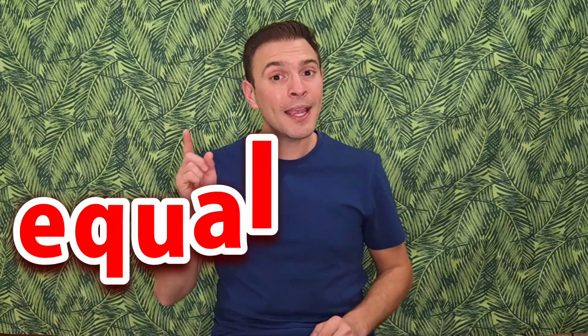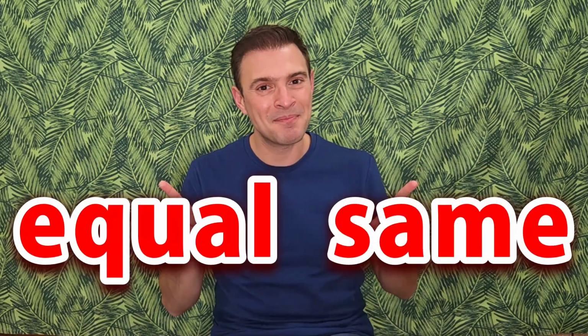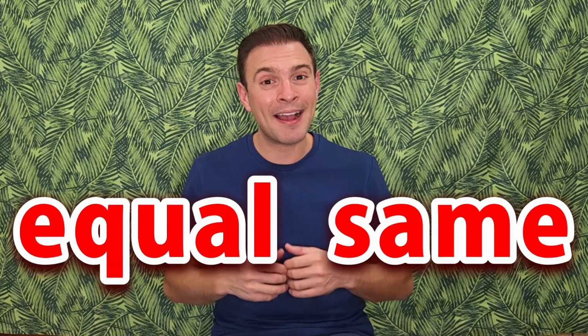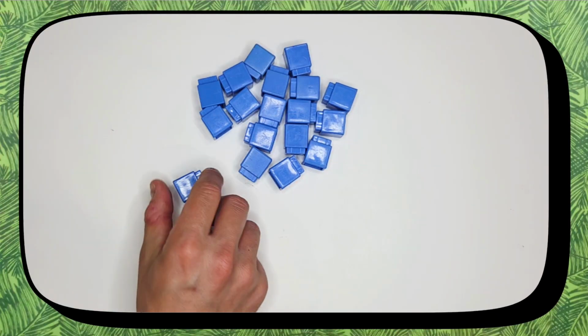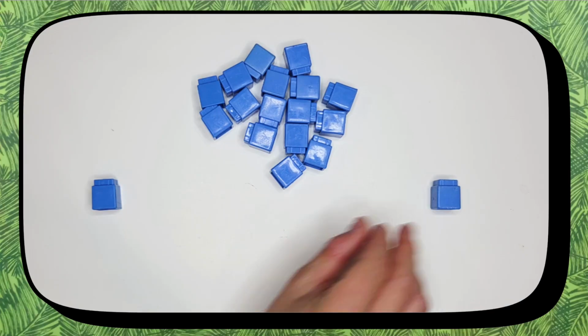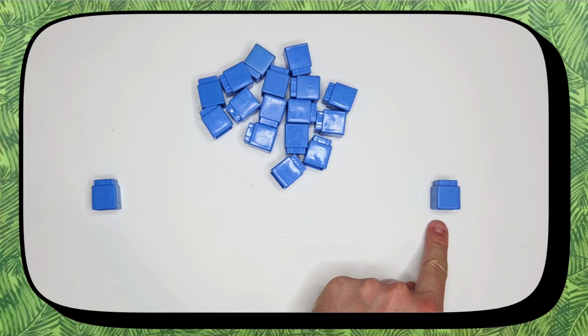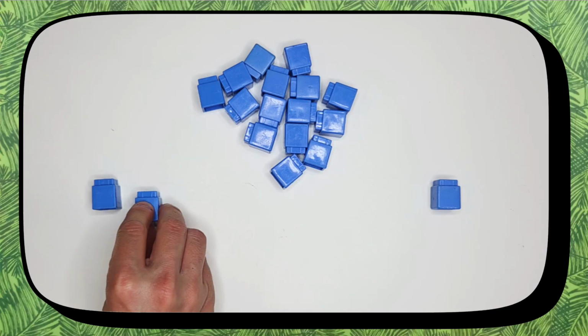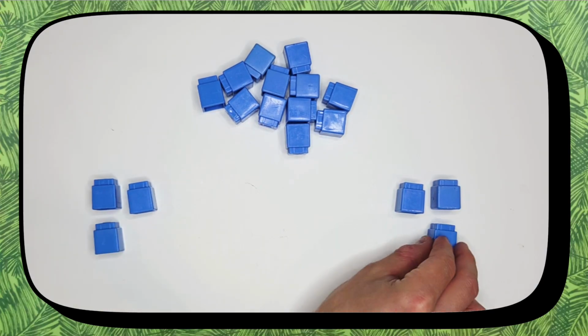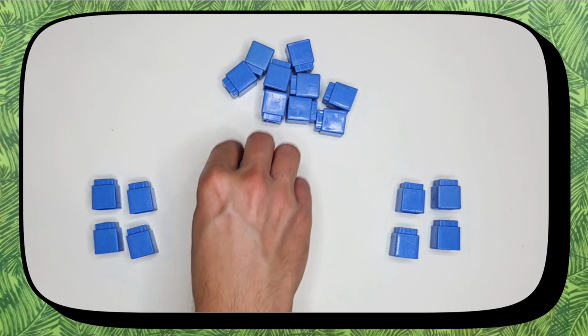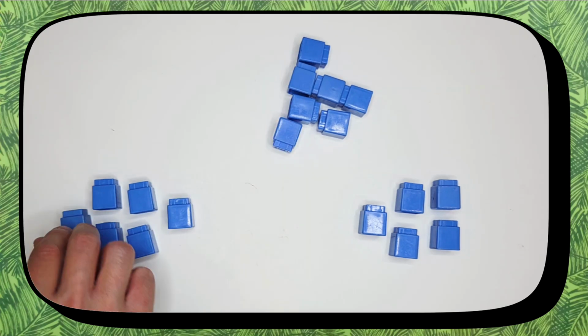Now let's try to make equal groups with 18. Remember, equal means the same. So let's try to separate our 18 into smaller groups, each with the same amount. Let's start with making two groups. This will be one group and this will be another group. I want to be accurate, so I'll move the same amount into each group at a time to keep them equal.